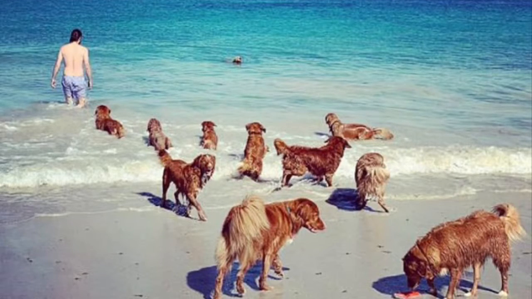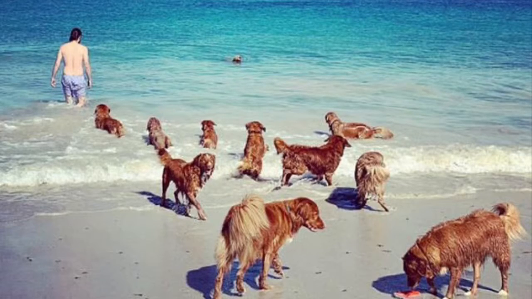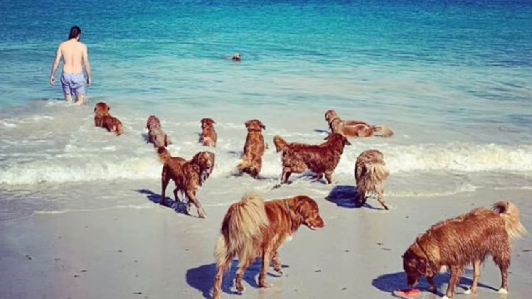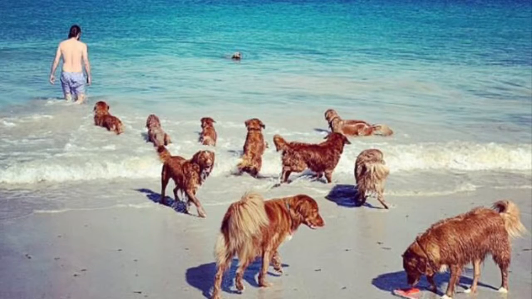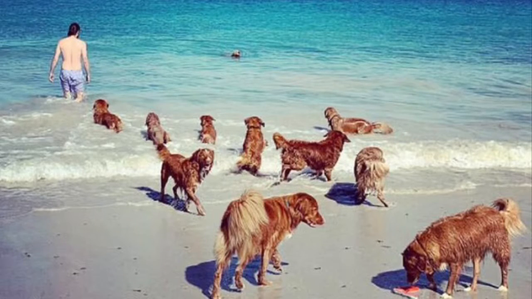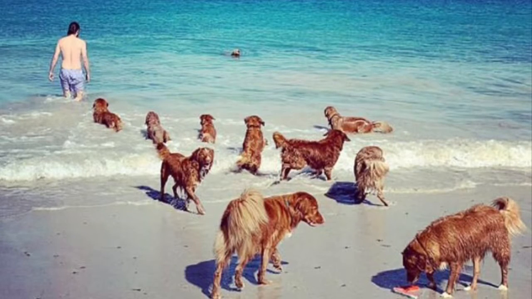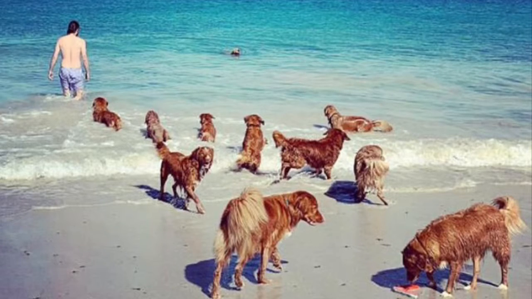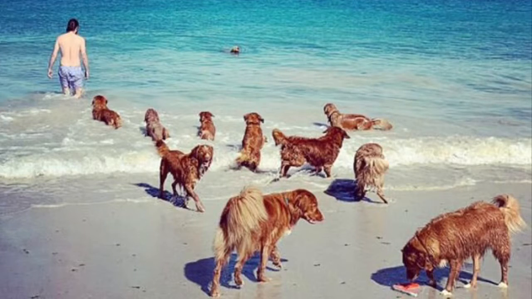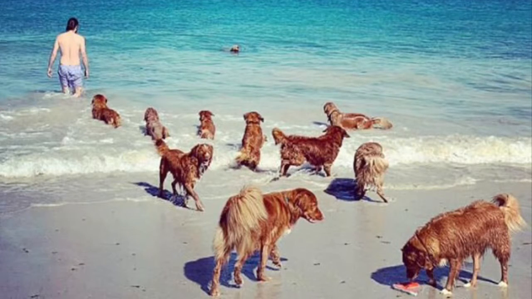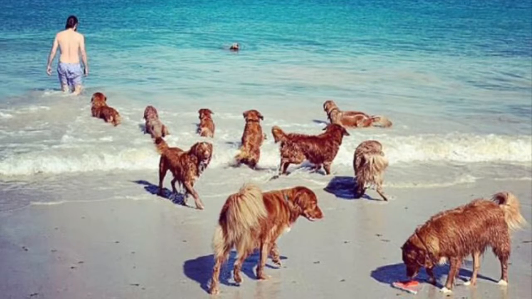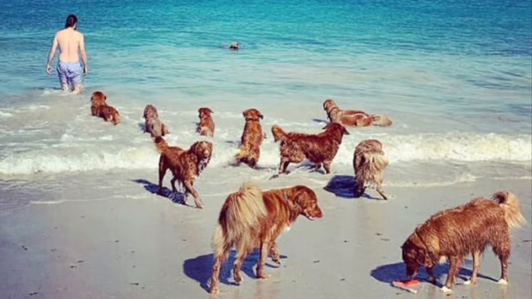So, estimate the density of the orange dogs per square metre of beach. Estimate the density of orange dogs per square metre of beach sand. Estimate the density of the orange dogs per square metre of water. Estimate the population density of the human per square metre. It would be great if you could estimate these and we could discuss it in our next live tutorial.